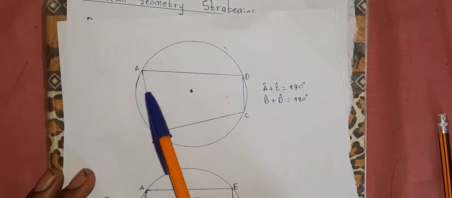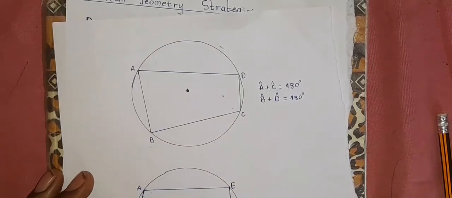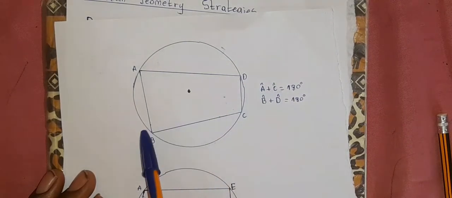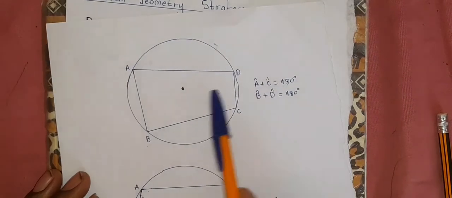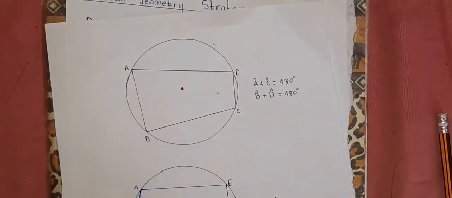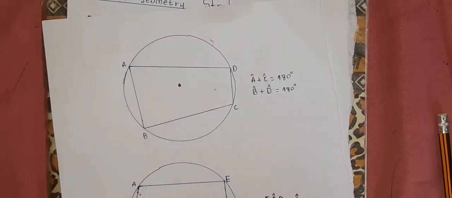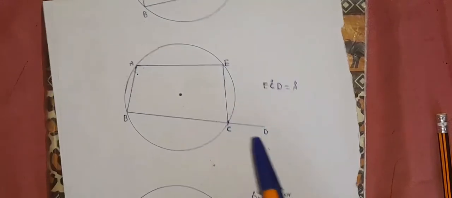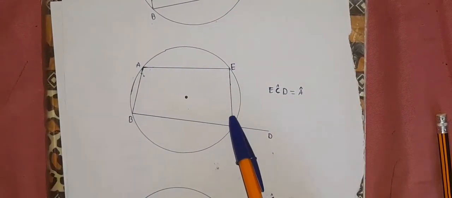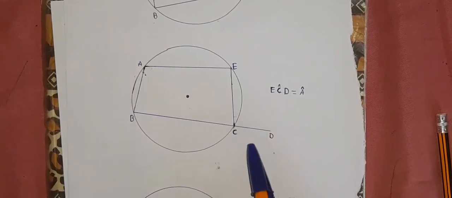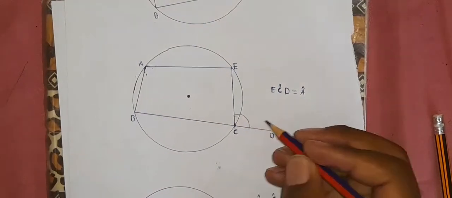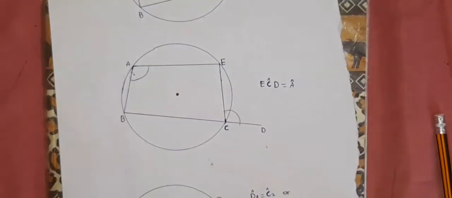You only have to prove one of these. You don't have to prove both of them. So if you prove this plus this is 180 degrees, then this thing here is a cyclic quad, because the opposite interior angles are supplementary. Or you can do this here. When they say something is a cyclic quad, that means the exterior angle is equal to the opposite interior angle, like this here. This whole angle here is equal to this whole angle here.